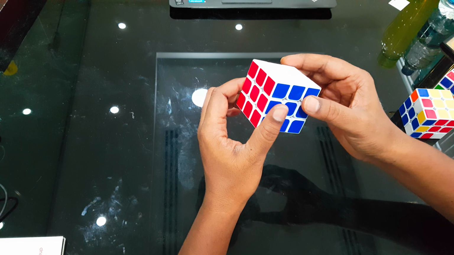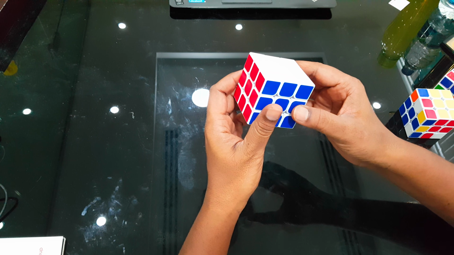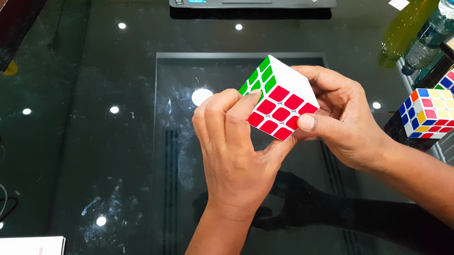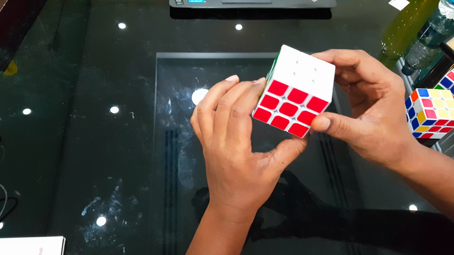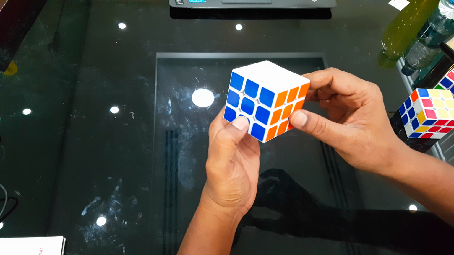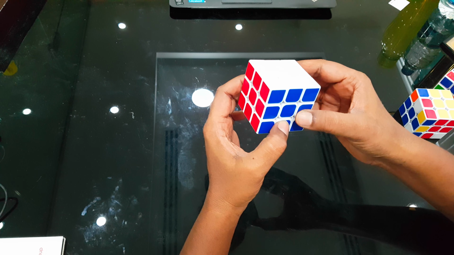Please watch that video also. That is additional tips I'll be sharing in that final video. But with this, the cube will be solved; that video will be for additional information.